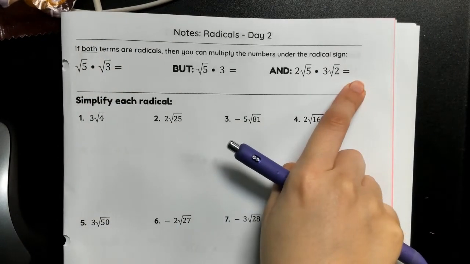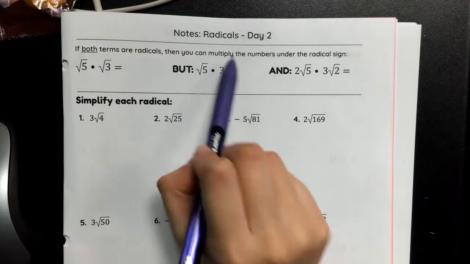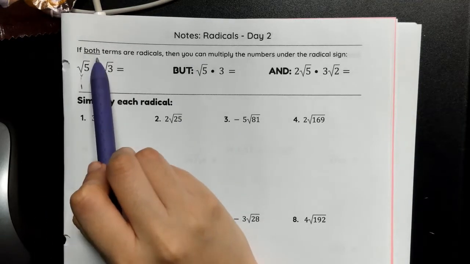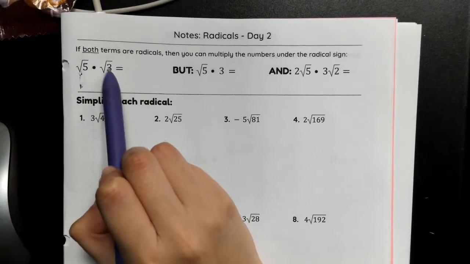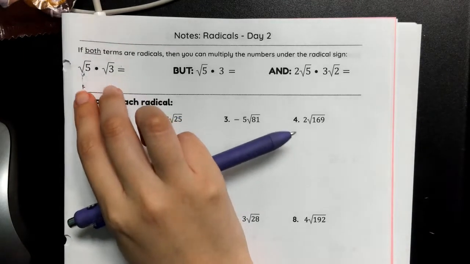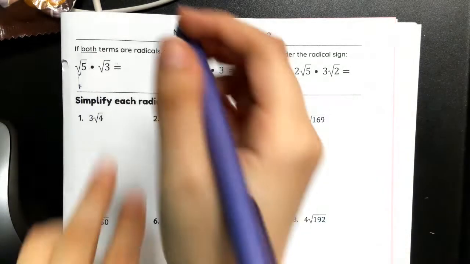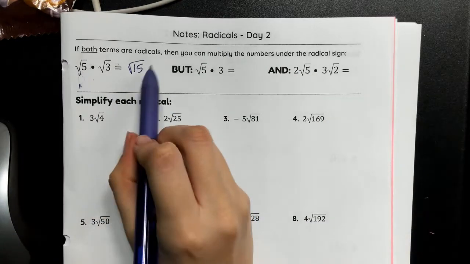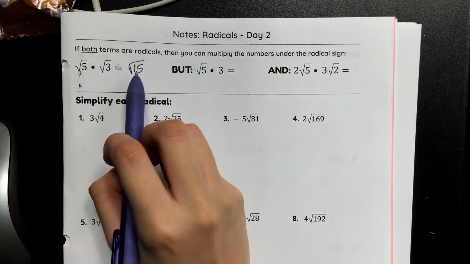Now the way to multiply radicals is, if both terms are radicals, then you can multiply the numbers under the radical sign. For example, if you have square root 5, which, reminder, radical just means the square root symbol, square root 5 times square root 3. Since they both have square roots, you consider them like terms. So you can multiply 5 times 3, which is 15, and then you keep the square root. So square root 5 times square root 3 is just square root 15.